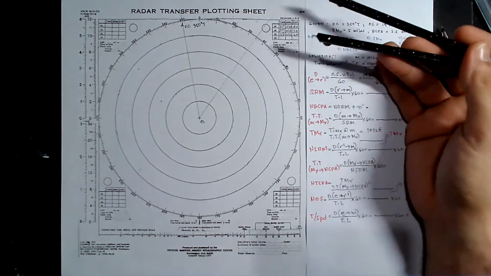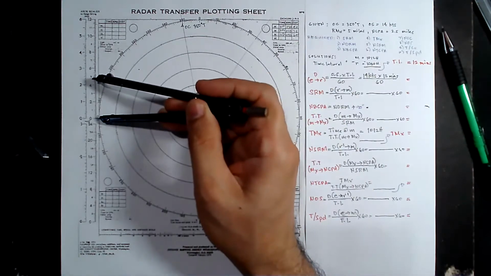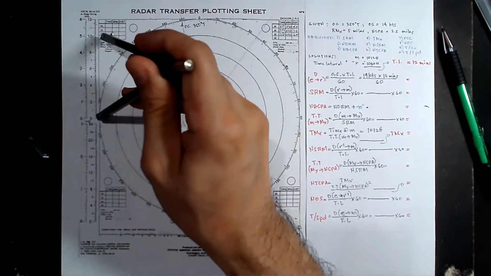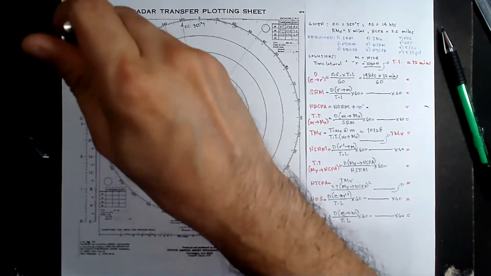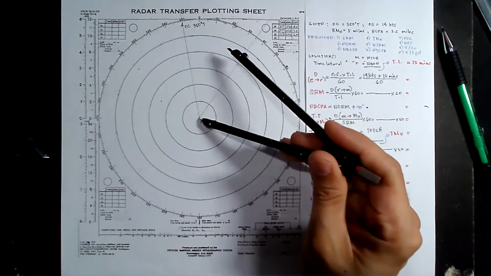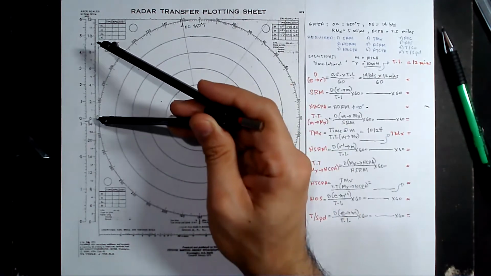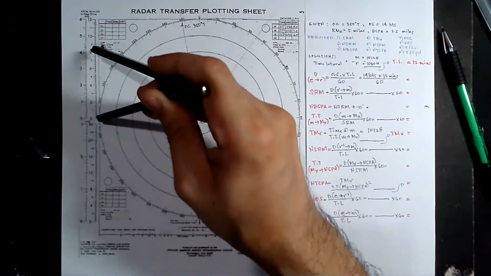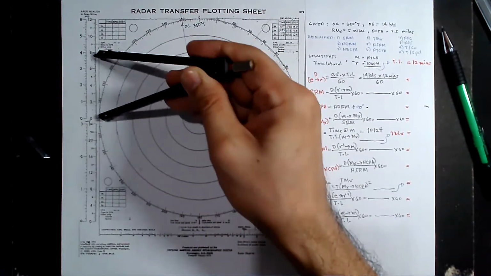Next, for the distance, 9 miles, 7.5, and 6. So measure 9 miles in your scale by using your compass divider. So that's 9, followed by 7.5. Measure 7.5 in your scale.